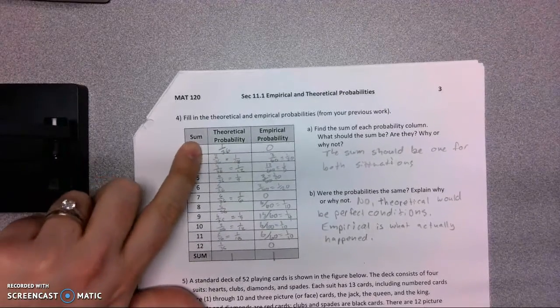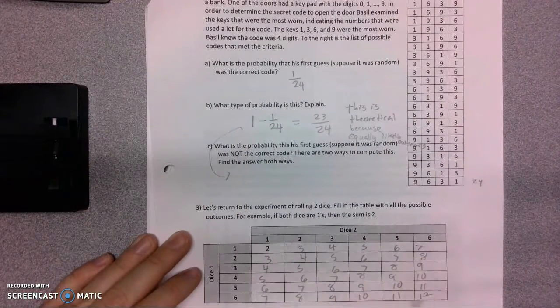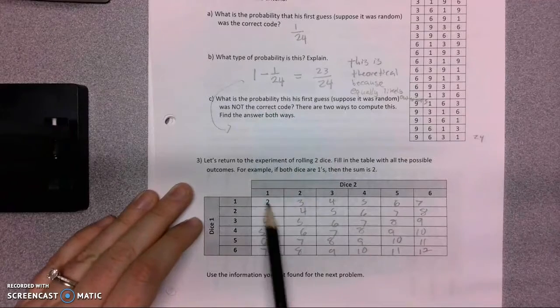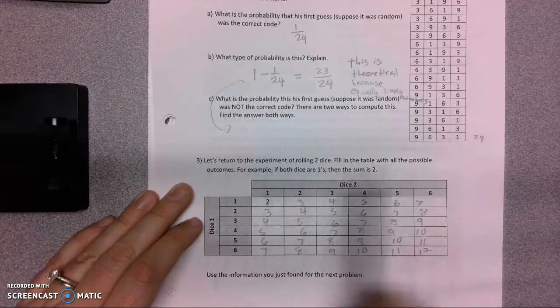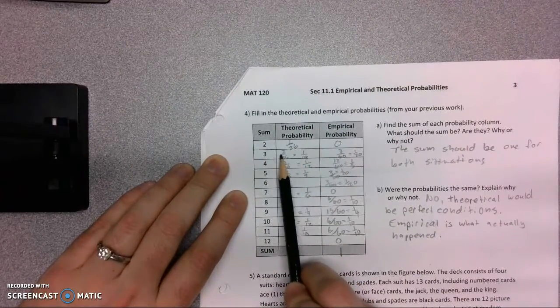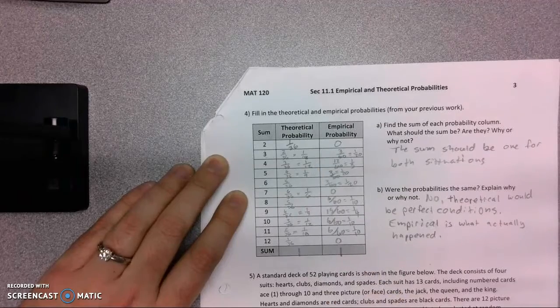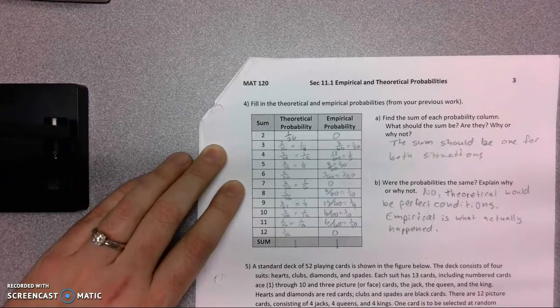So the theoretical probabilities we can get from the table before. There were 36 outcomes. For example, 2 would happen 1 time out of 36. 3 would happen 2 times out of 36. So if we look at our probabilities here, 1 out of 36 for 2, 2 out of 36 for 3, 3 out of 36 for 4, and then I just reduce them. If I keep on going down that way, I should end up with a sum of 36/36ths or 1.